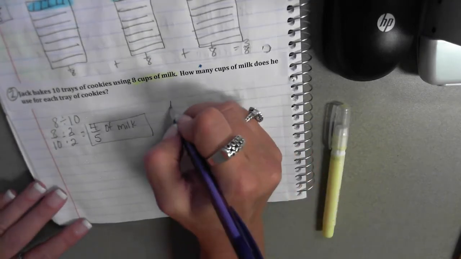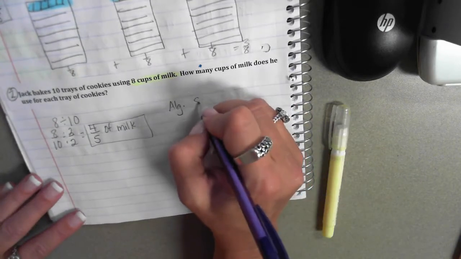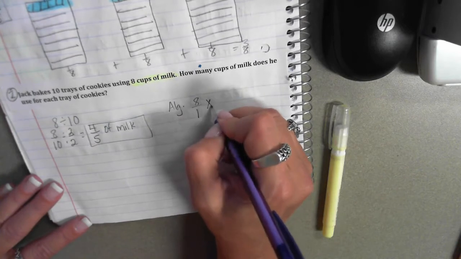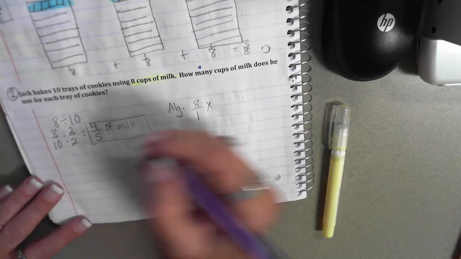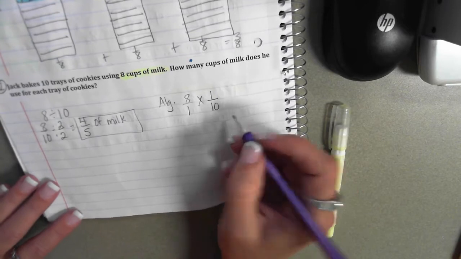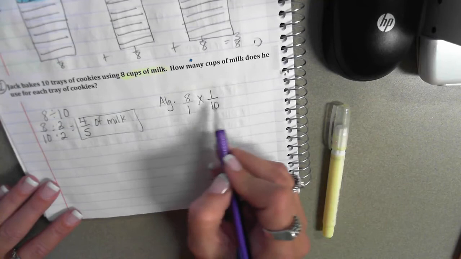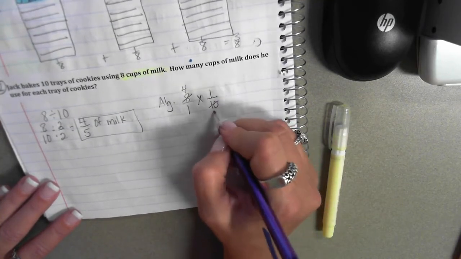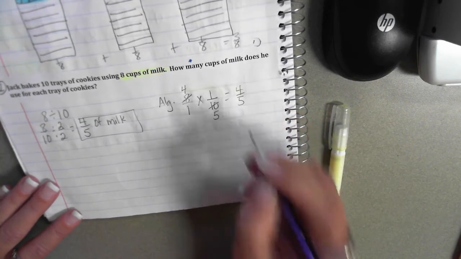Once again, we have the algorithm way if we don't have whole numbers. So we have 8/1. We're going to keep the first fraction. We're going to change the operation to the inverse operation of multiplication, and then we're going to take the reciprocal, which is 1/10. Now, in this one, we can simplify before we multiply. So 8 and 10 have a common factor of 2. 8 divided by 2 is 4. 10 divided by 2 is 5. So once again, we end up with our 4/5.